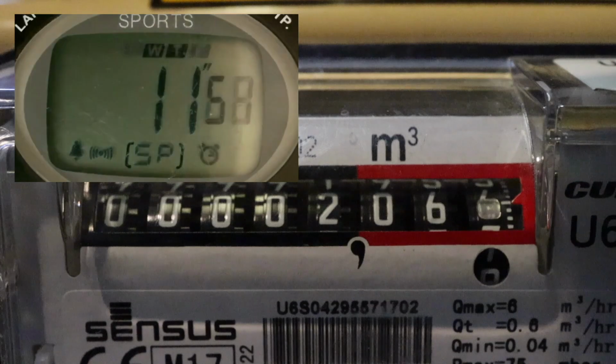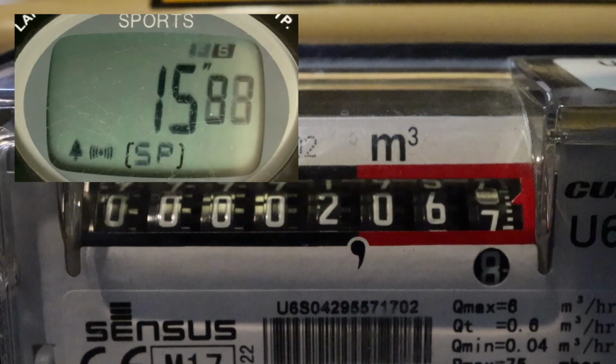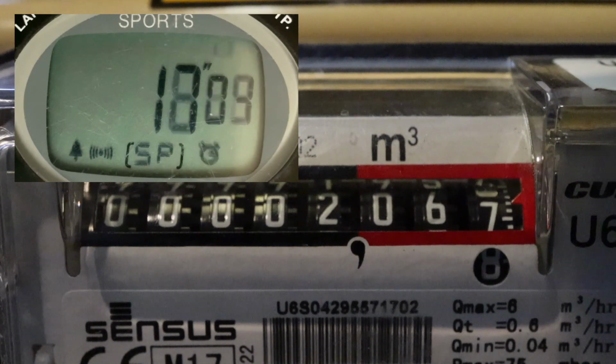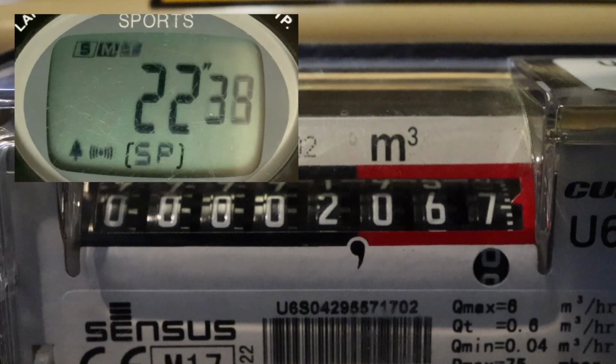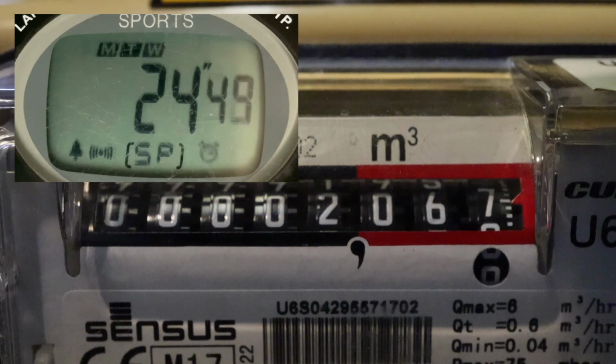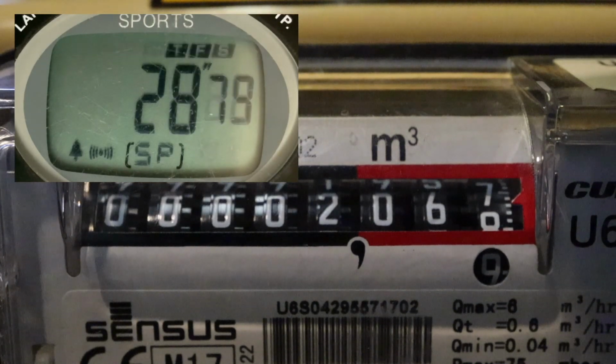So my first reading is 2.065, and what I'm going to do now is time for the 2 minutes, and then I'm going to see at the end of the 2 minutes how many meters cubed I have passed. Then we'll go to the board and we'll work the calculation out. So let's wait for this 2 minutes to be up.